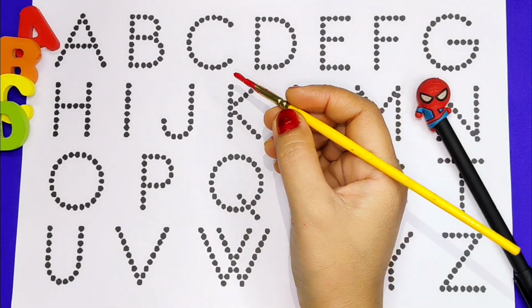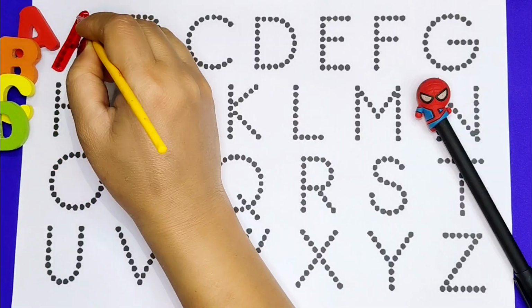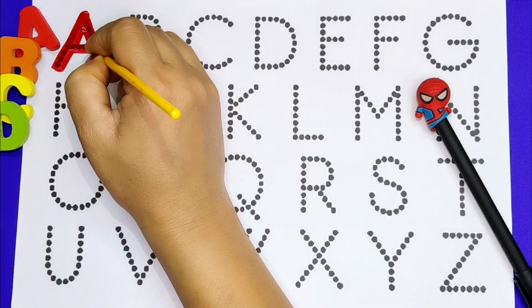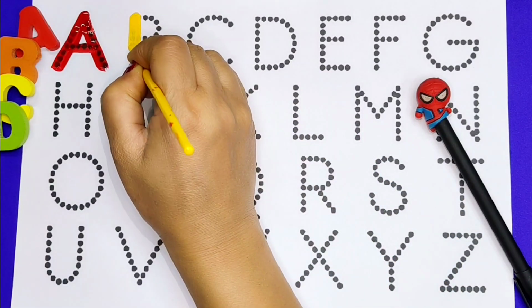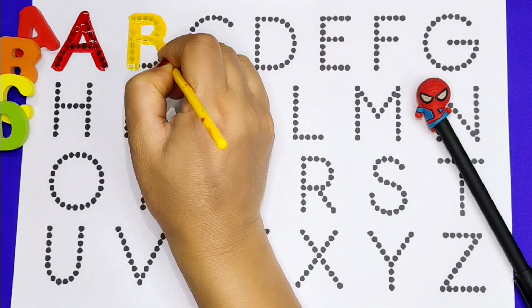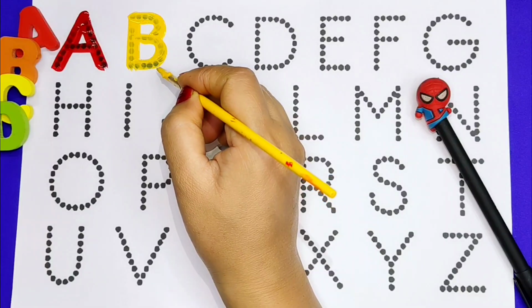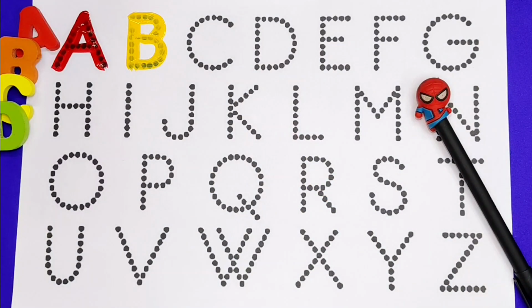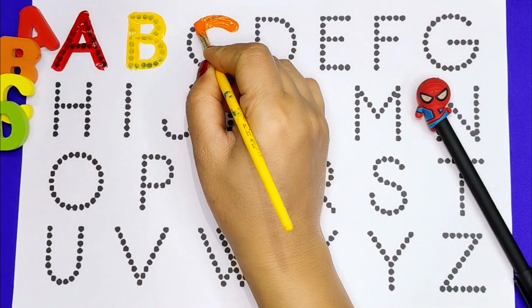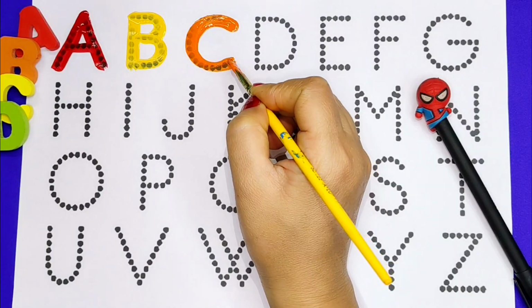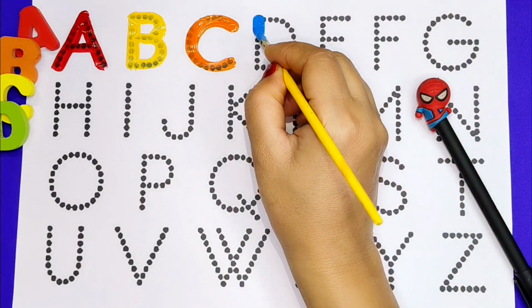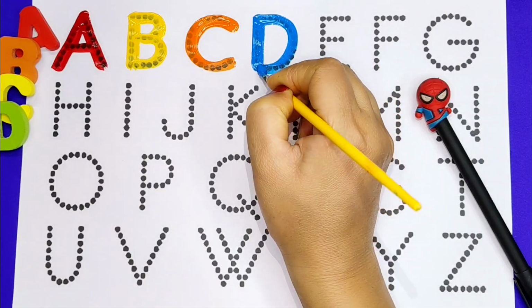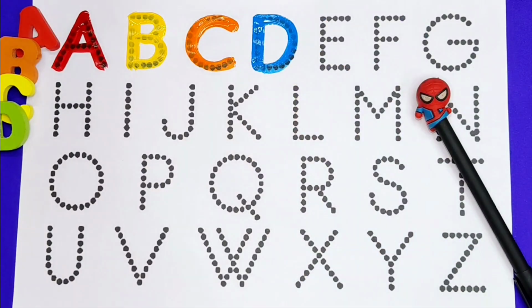So let's start. Red color A. A for ambulance. Yellow color B. B for butterfly. Orange color C. C for candle. Sky blue color D. D for doctor.